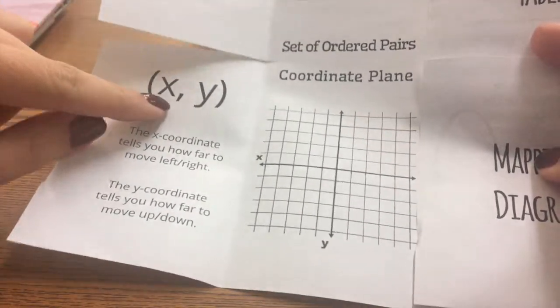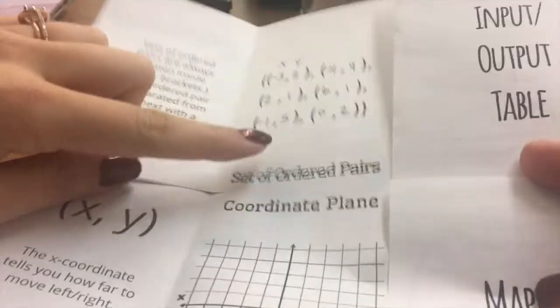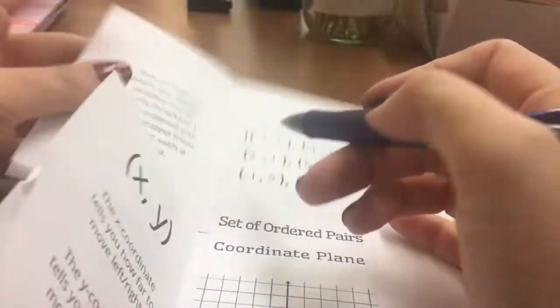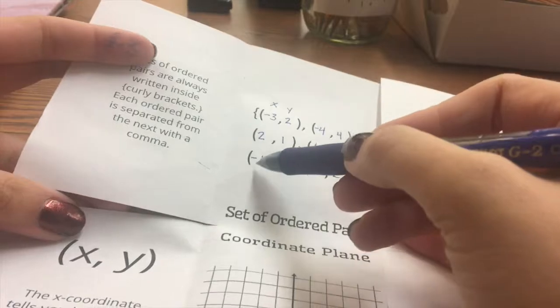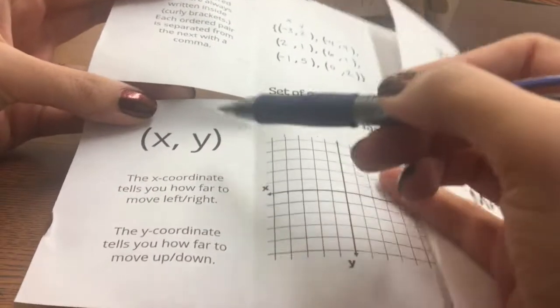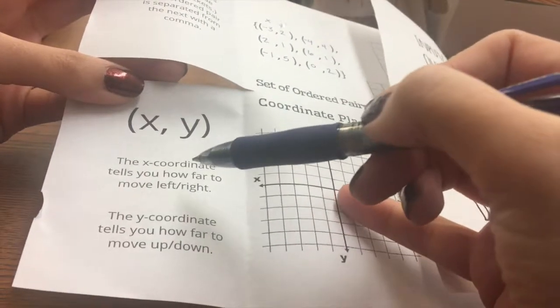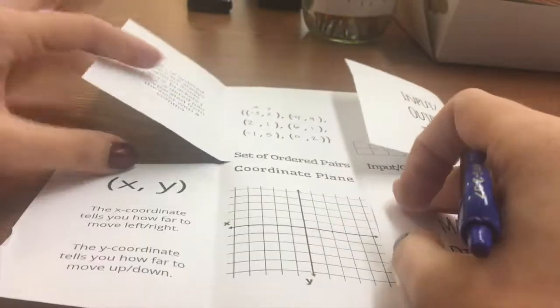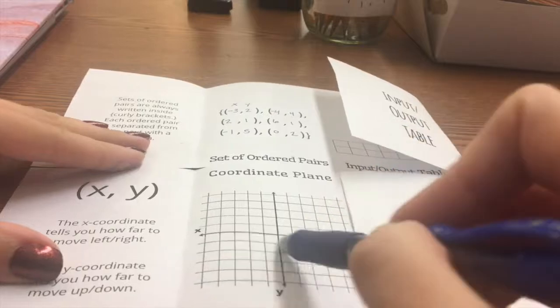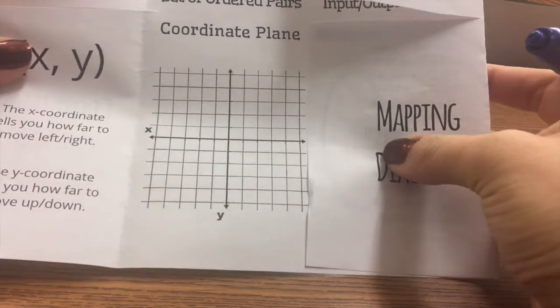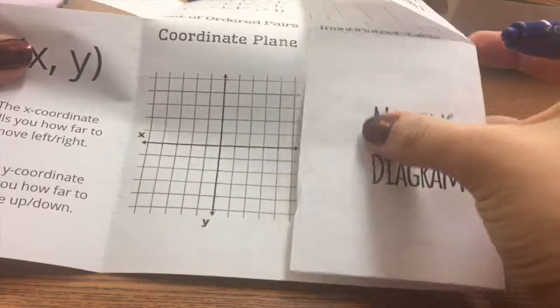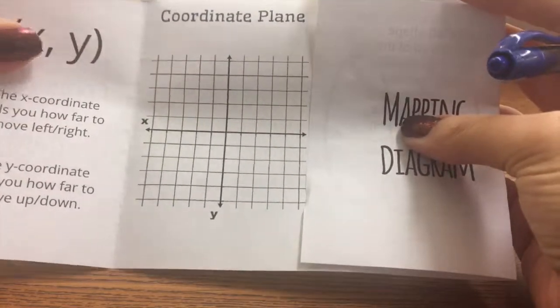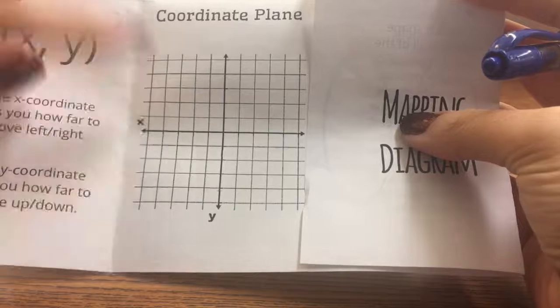So you'll notice the first digit in the coordinates tells us our x value, and the second one tells us our y value. So the x coordinate tells you how far to move left or right, and the y coordinate tells you how far to move up or down. Our x-axis is the horizontal axis that goes side to side, and the y-axis is the axis that goes up and down. Usually in algebra, you're going to receive coordinate planes that are not numbered like this one, so you're going to have to kind of figure it out on your own.